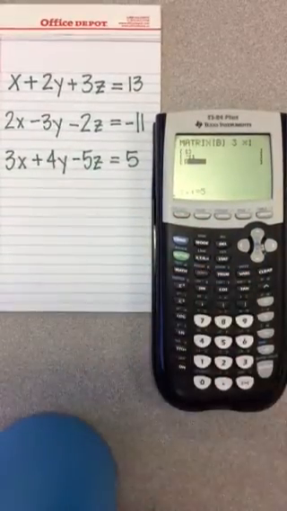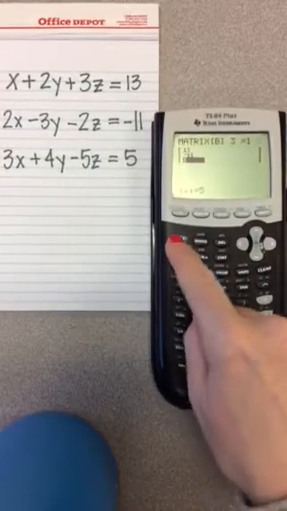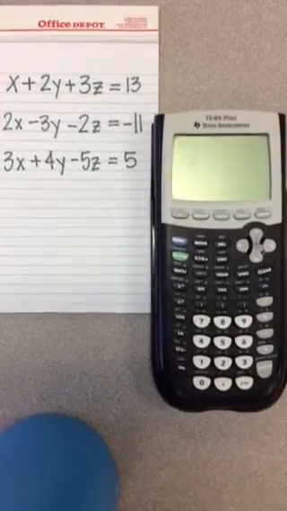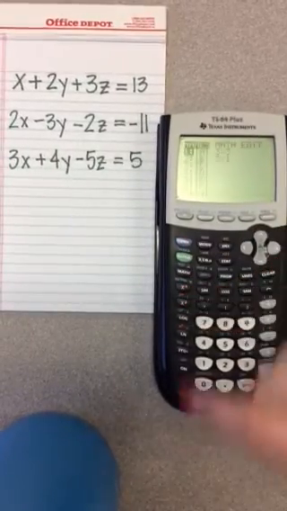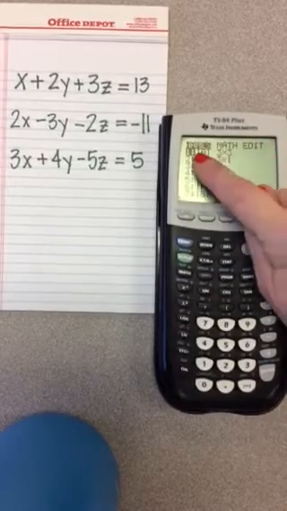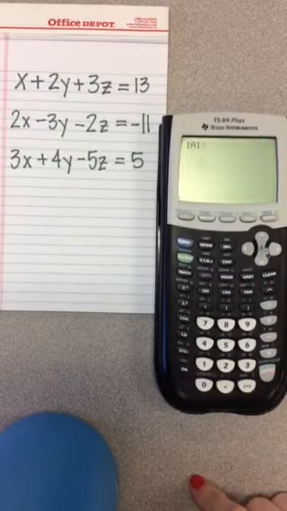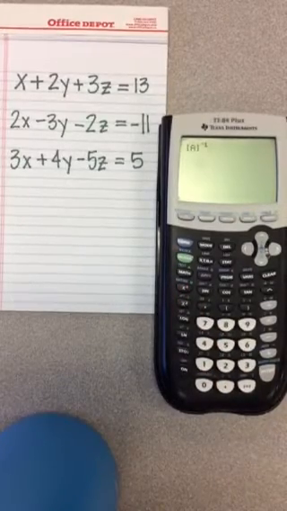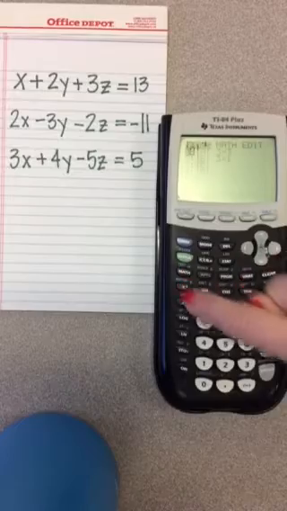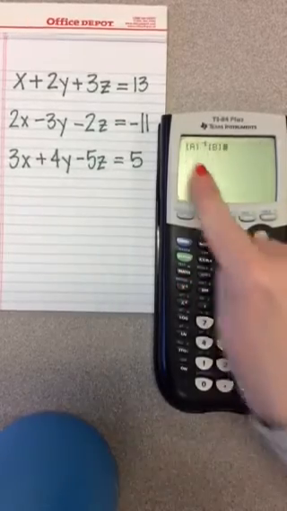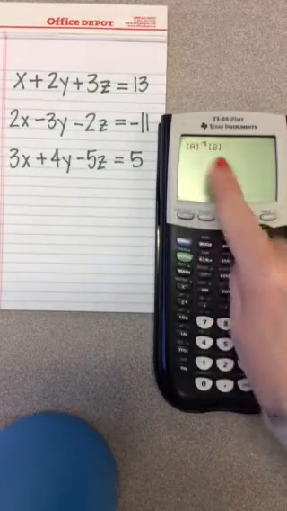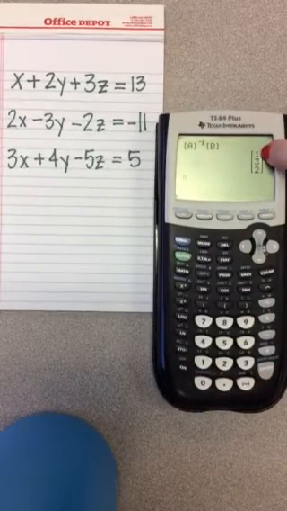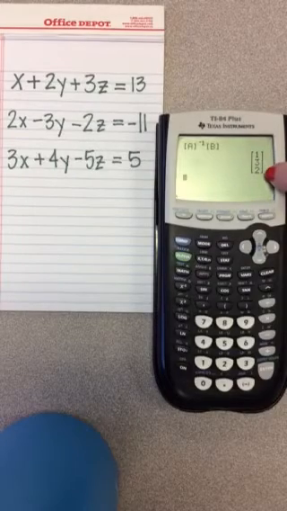Because I'm solving, I'm doing the inverse of it. So I'm going to second quit and go back to my home screen. So now to calculate, I'm going to choose second matrix, and instead of editing, I'm now choosing A. So A should show up on my screen. Now I want to do the inverse of it because I'm solving for the unknowns. And then I'm going to choose second matrix, and I'm going to compare that to B. So A inverse B, and if I hit enter, it's going to kick out my answers. So x is 1, y is 3, and z is 2.